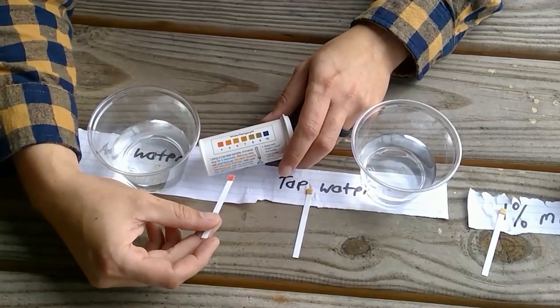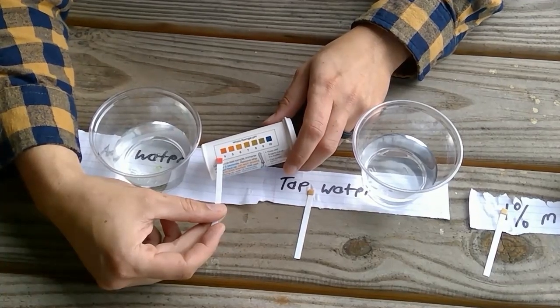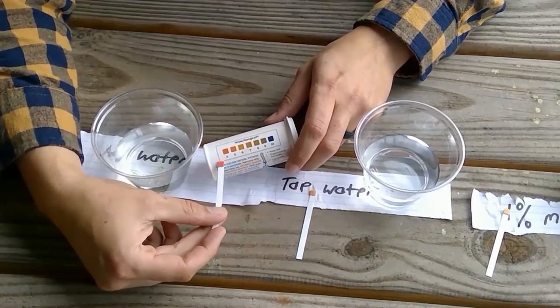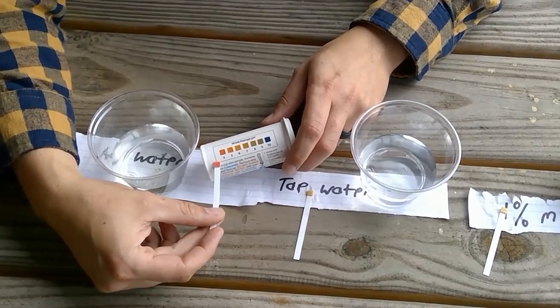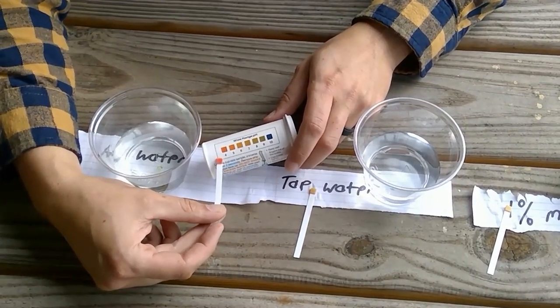So the results of our pH tests, you can see for the AMD water, it is very acidic, going lower than even this chart describes, which goes as low as 4. So I would say this is between 3 and 3.5.